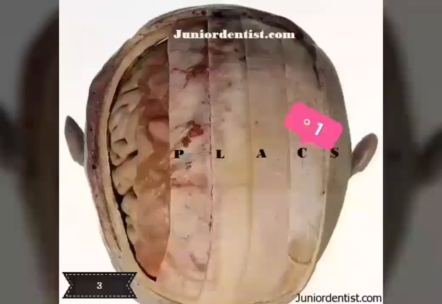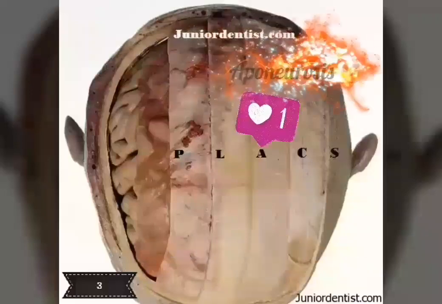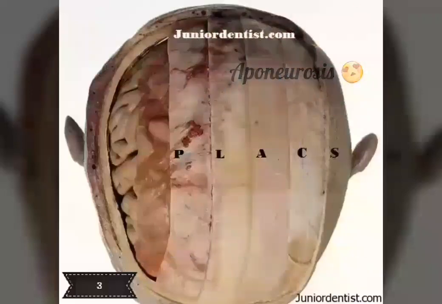The second layer is the connective tissue layer. The C represents the connective tissue. This layer contains fat and fibrous tissue. It is rich in arterial blood supply, which are branches from the external and internal carotid arteries. The third layer is the aponeurosis layer. This layer connects the muscles together or the muscle to the bone or cartilage. It is a thin tendon sheet.